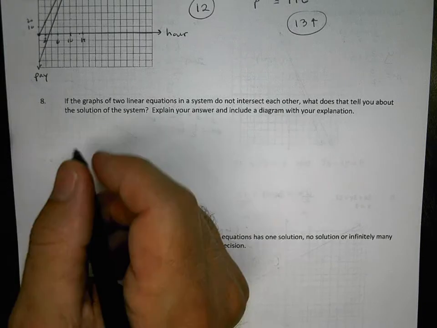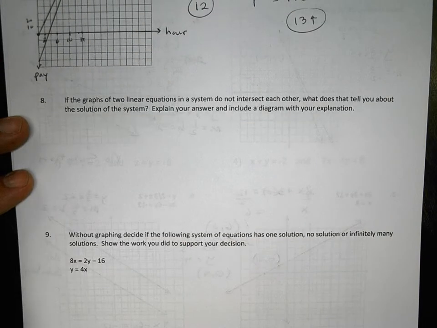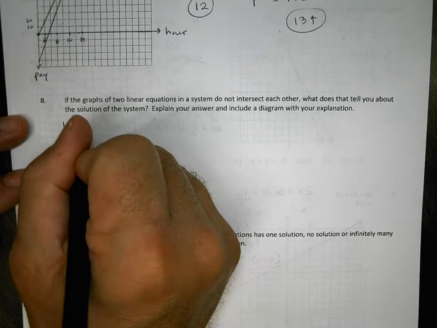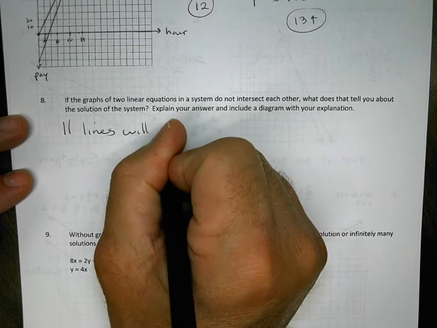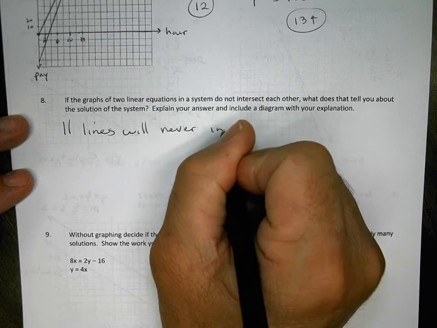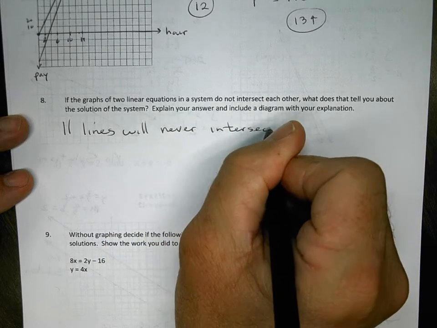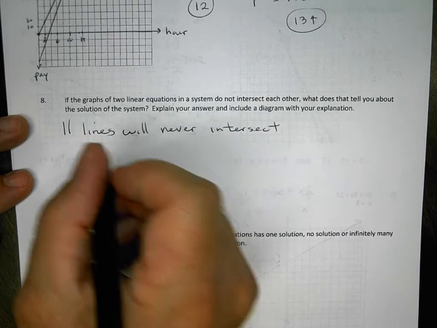So when two lines are parallel, it means they never intersect. Parallel lines will never intersect, which means there is no solution.